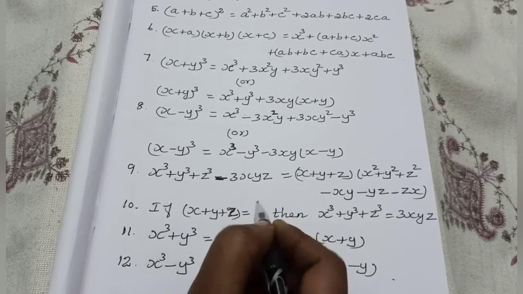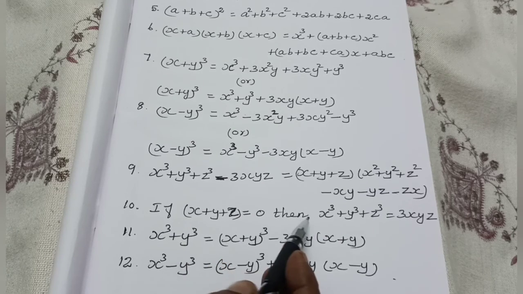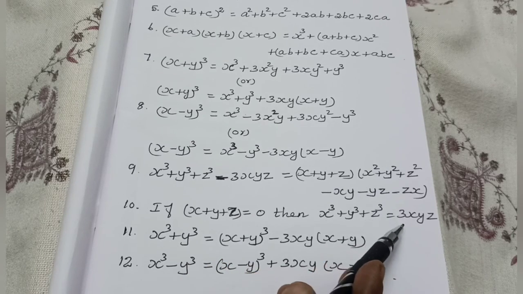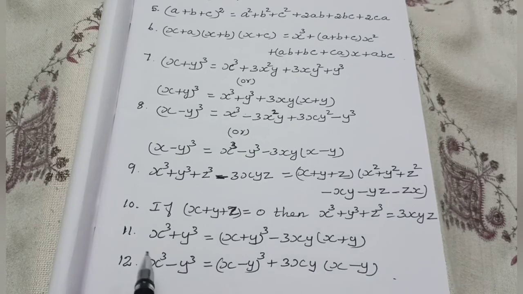Okay, then if x plus y plus here z, not c, this one z. Okay, x plus y plus z equal to 0 means then x cube plus y cube plus z cube is equal to 3xyz. Okay, then x cube plus y cube is this formula, x cube minus y cube also, x minus y the whole cube plus 3xy into x minus y.